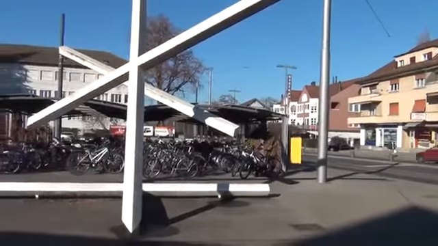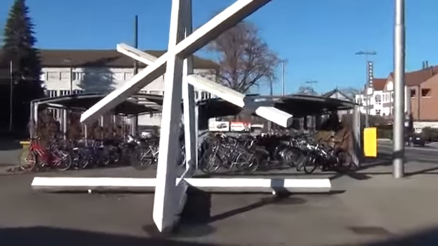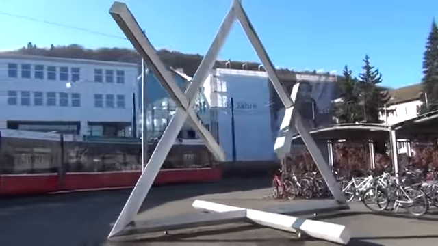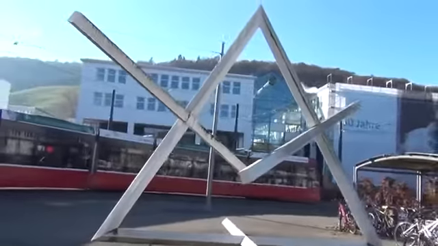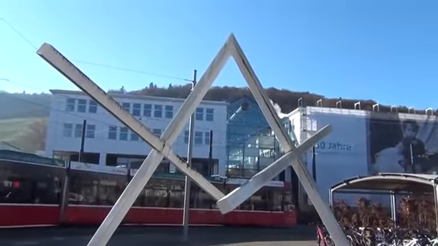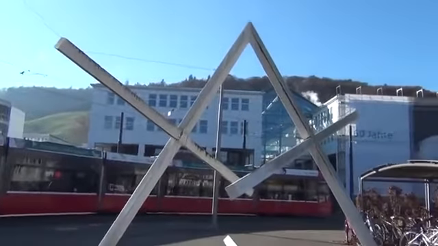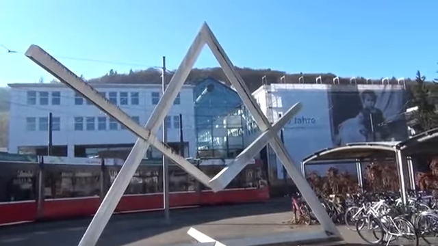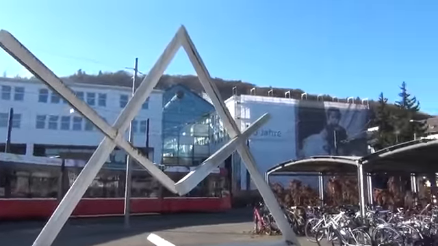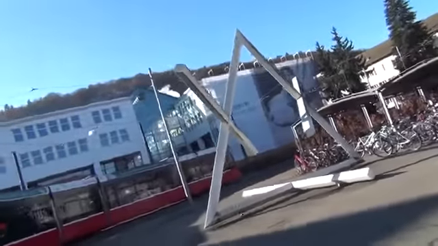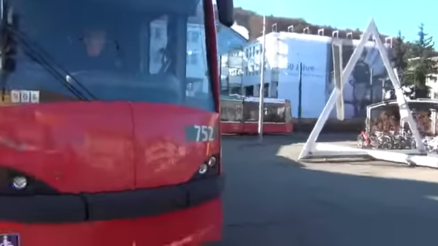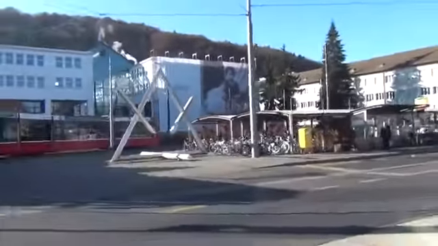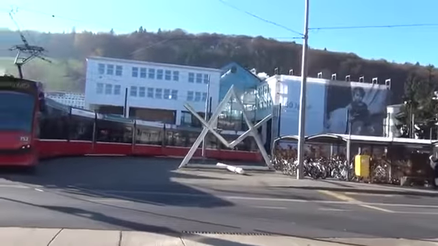So now we're gonna have a look around. It's gonna be hard now because the tram is here. Or maybe I'll get it from here. No, I'll get it from here. Well, I should walk back, actually. Well, from here is a better view.